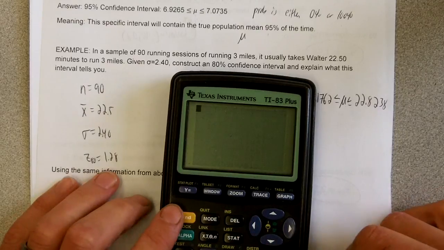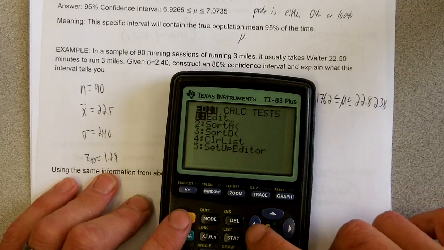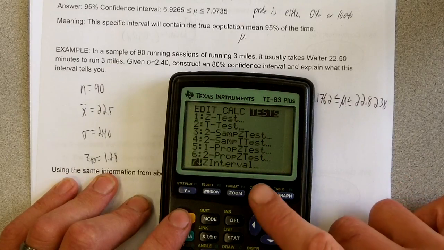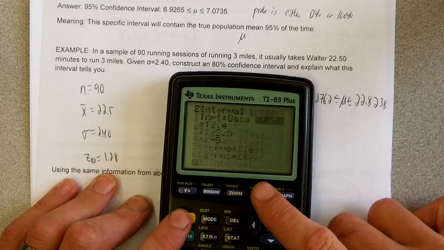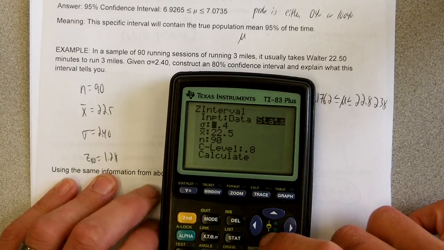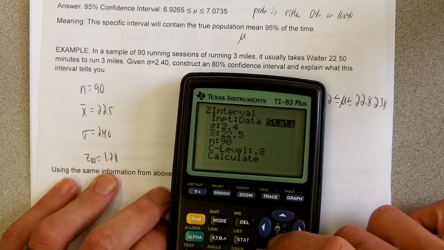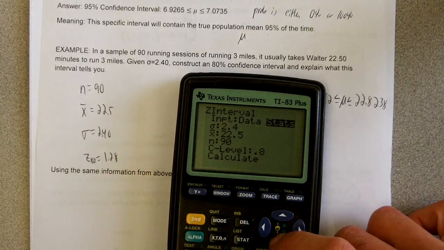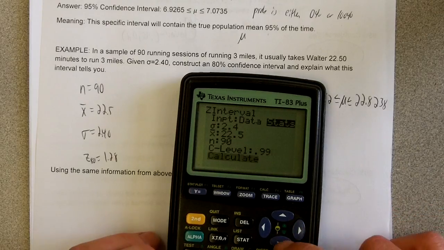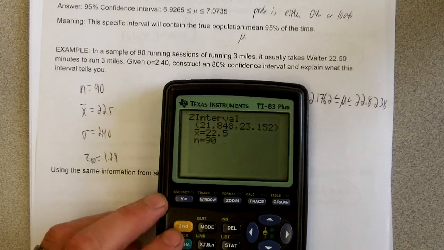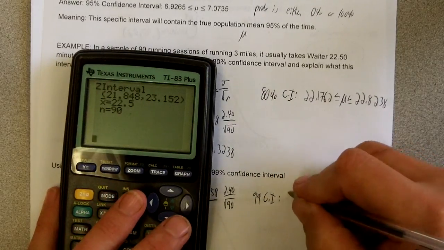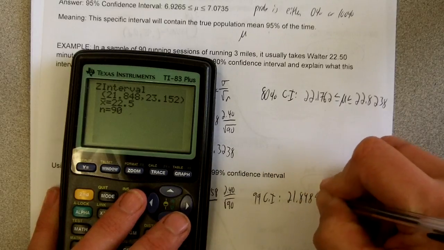Okay, so let's go through this again. Stat button, then the menu heading test, then go down to option number 7, which is a z interval. Then from there, you just want to simply type in everything you have. So your sigma is 2.4, your x bar is 22.5, your n is 90, and your level of confidence is 0.99. So if you hit calculate, you see here you get a range of numbers, and that's essentially your answer. So on the calculator, this process becomes even easier.